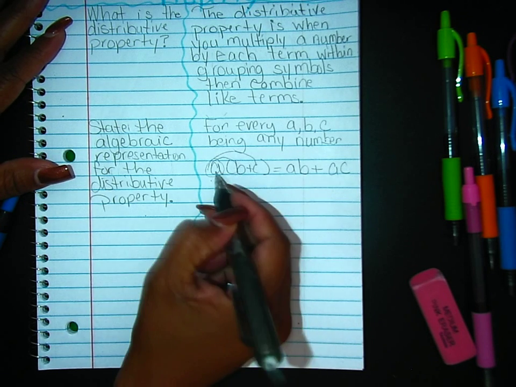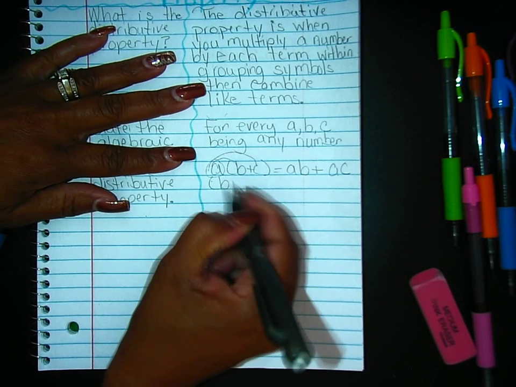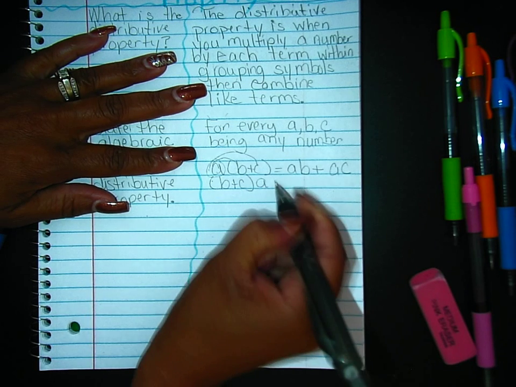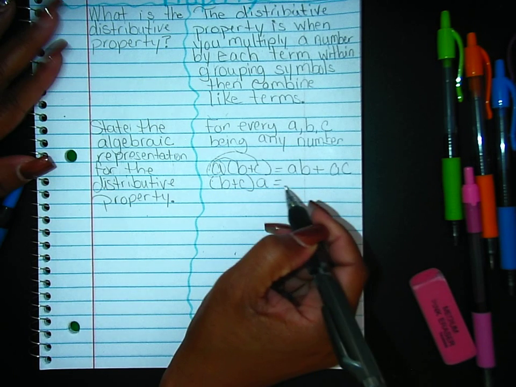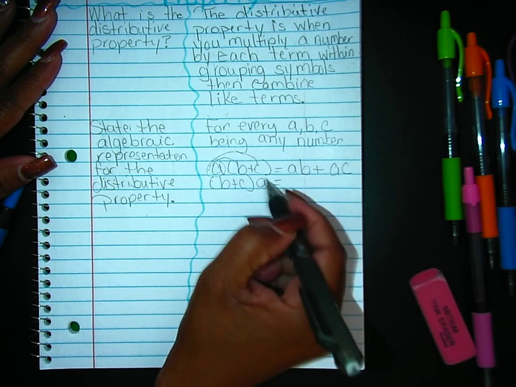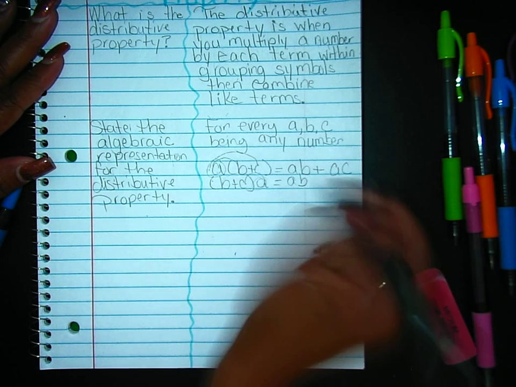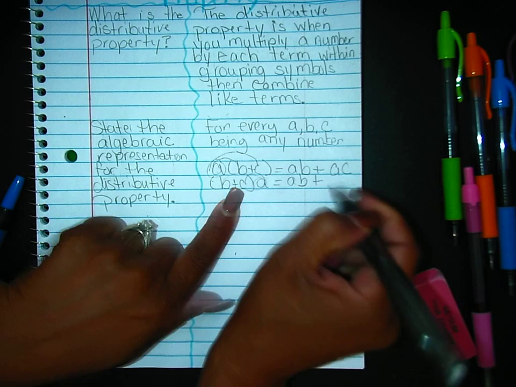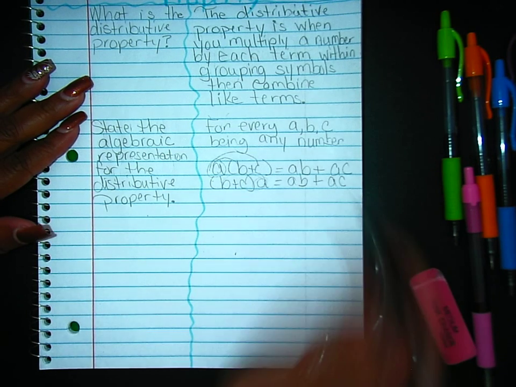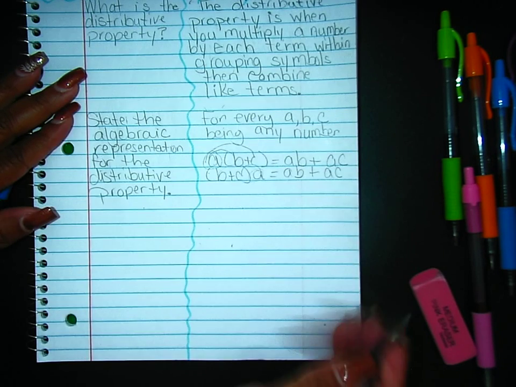So another one would be, I could switch this. I could write B plus C first, and then write A on the right-hand side, and you get the same result because you still would say A times B. So you have AB, then you have A times C. Since that's a plus, I'll put a plus here. So it'll be AC.